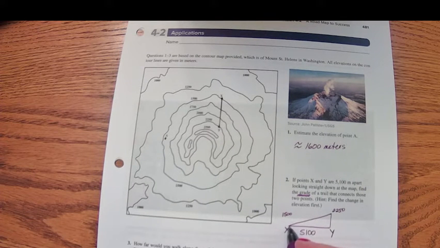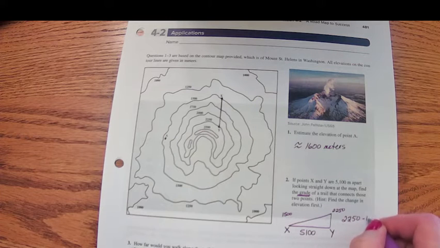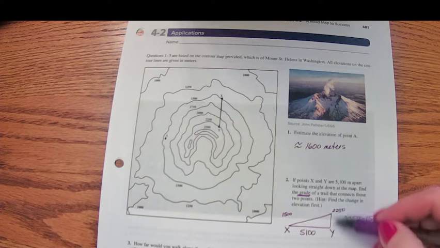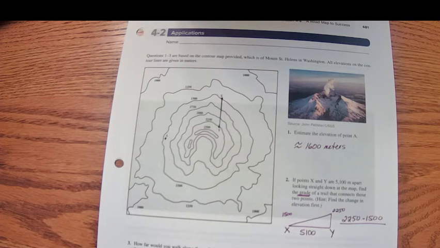Okay, so the change in the elevation is 2,250 minus 1,500. That's the change in the elevation. That's the change in the vertical, if you will. And then the change in the horizontal, we were told, was 5,100.